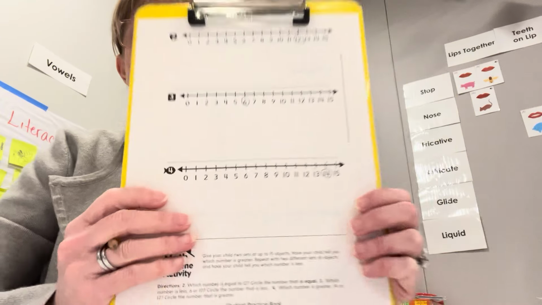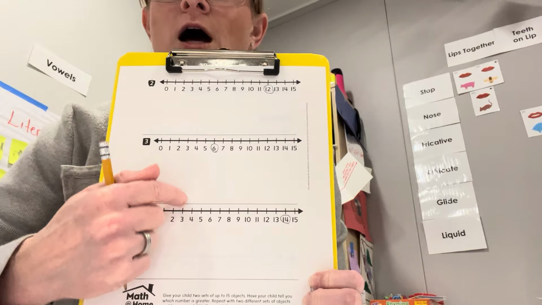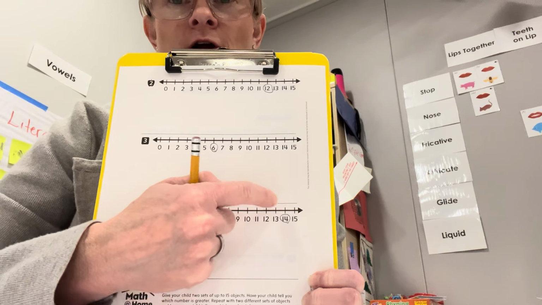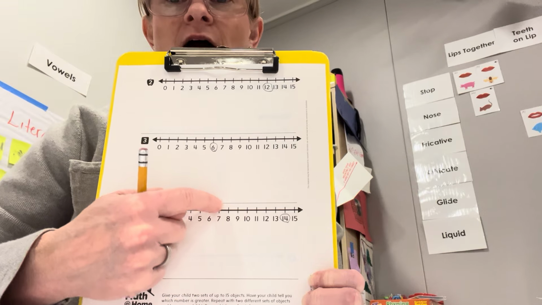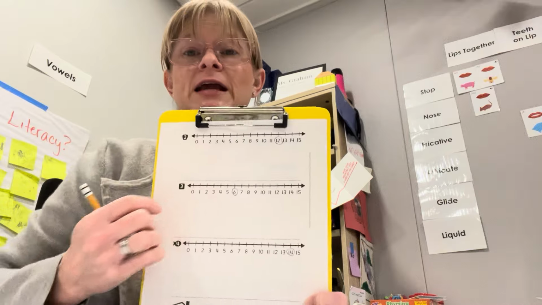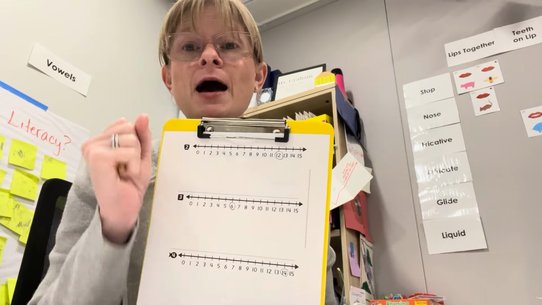All right, friends. Great job. Remember, each one of these lines on the number line goes up 1. So as you go up higher, it's greater. As you go down and count back on the number line, the numbers get smaller. They're less than. When you're looking for equal to, that means the same number. It is the same amount.